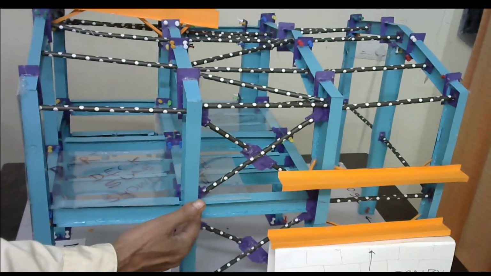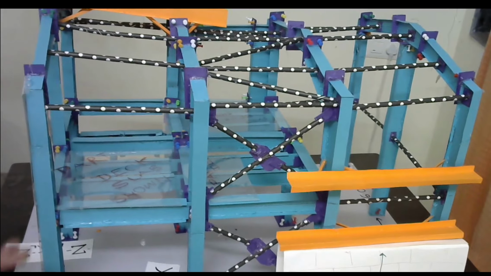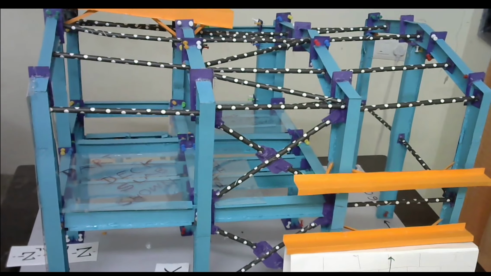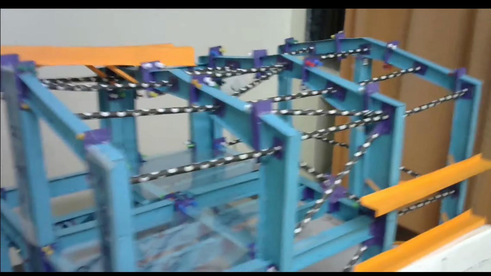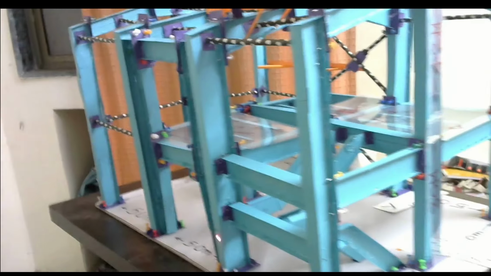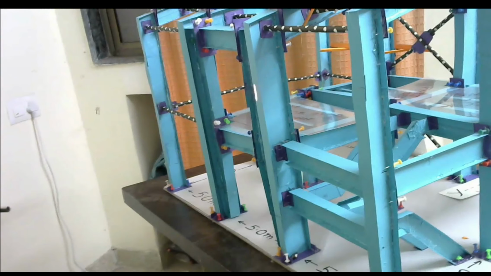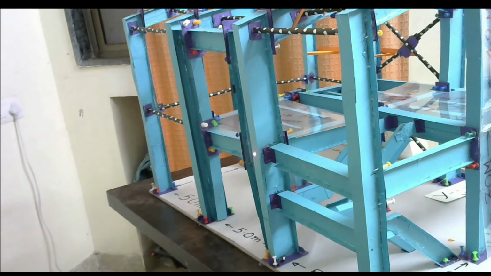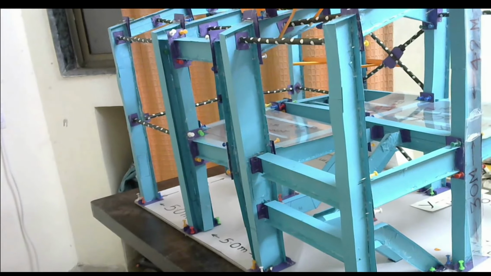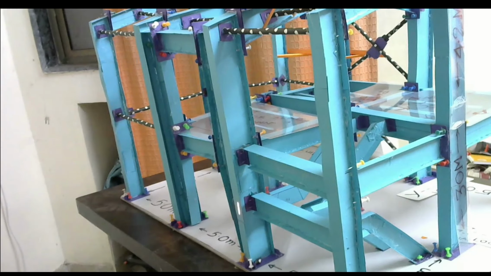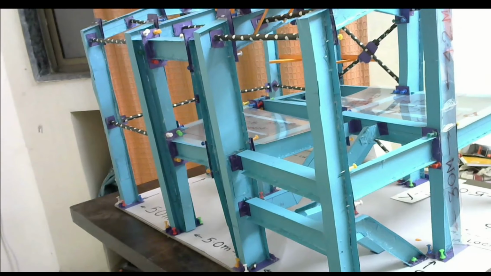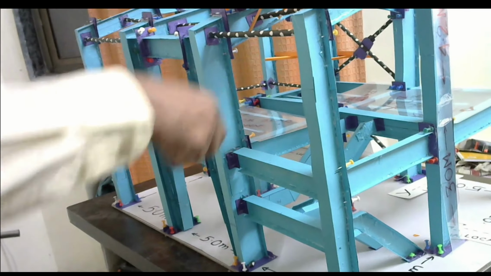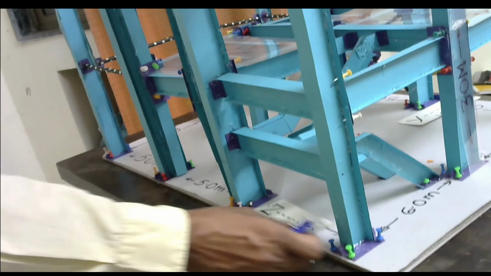Now, let us come to the column on the other side. For this column, LX is 3 meter, LY is 1.5 meter, and for LZ, there is a moment connection here about the ZZ axis. This is our ZZ axis.